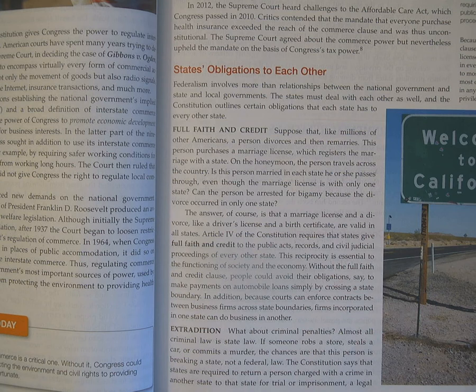The answer, of course, is that a marriage license and a divorce, like a driver's license and a birth certificate, are valid in all states. Article 4 of the Constitution requires that states give full faith and credit to the public acts, records, and civil judicial proceedings of every other state. Civil judicial would be like lawsuits if you sue someone.